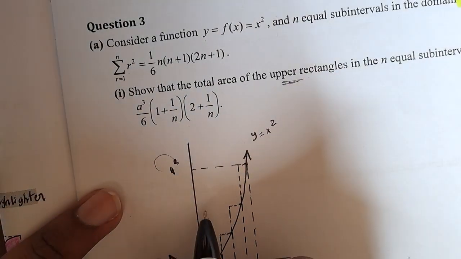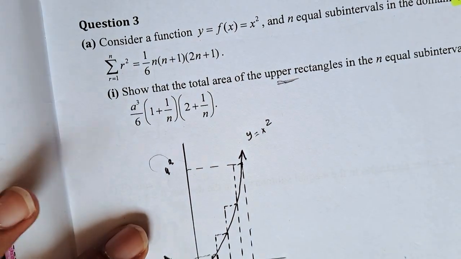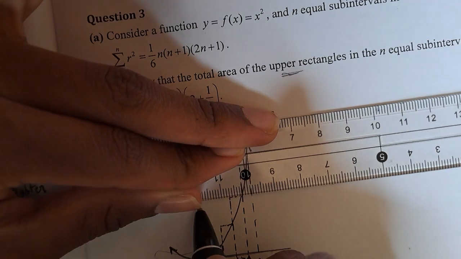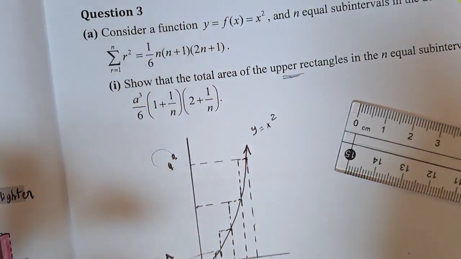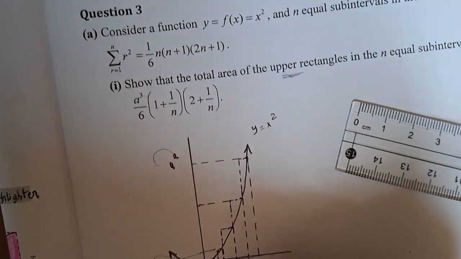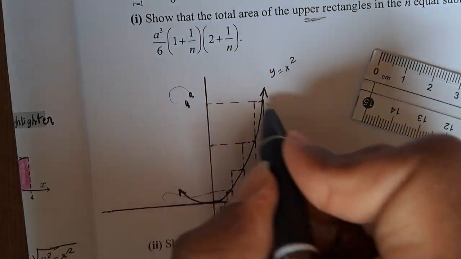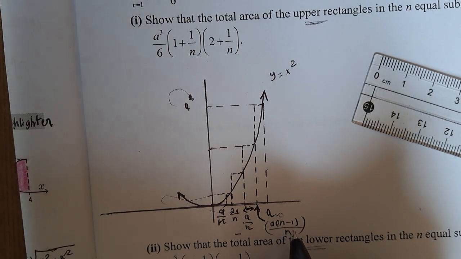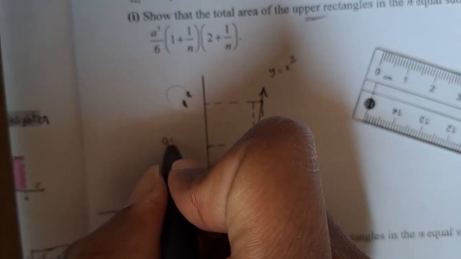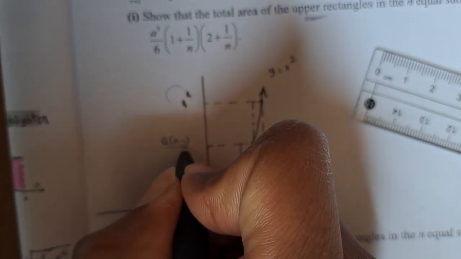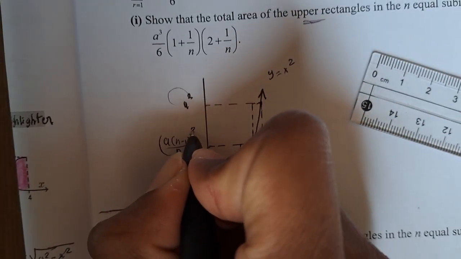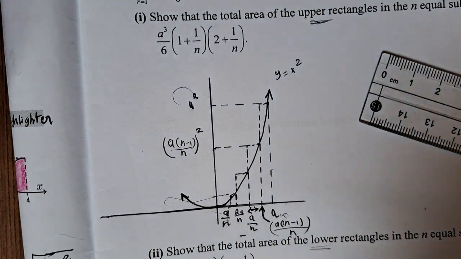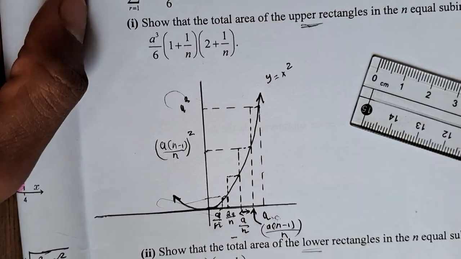Now let's label one more fact: if you sub this value into your equation, when your x is A(n minus 1) on n, the height is going to be (A(n minus 1) on n) whole squared. All good. So this is a parabola, and these are the rectangles.